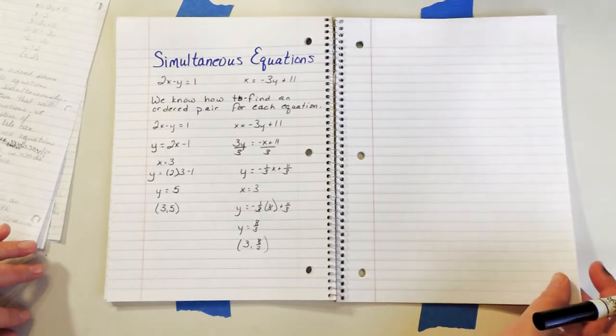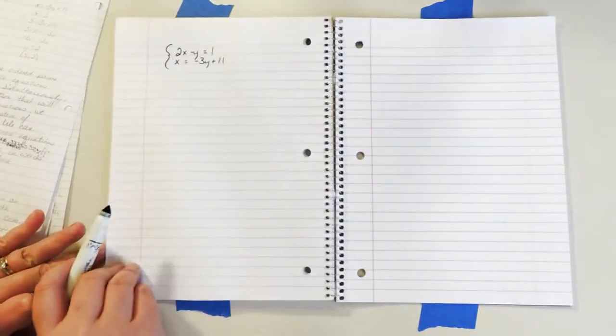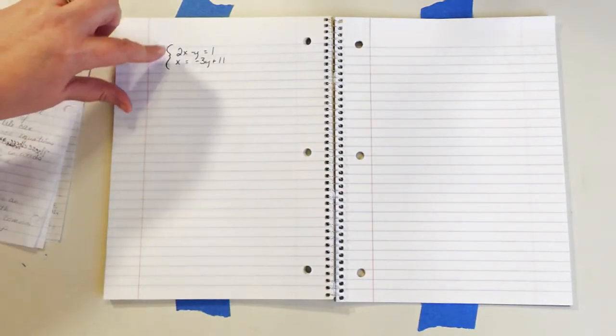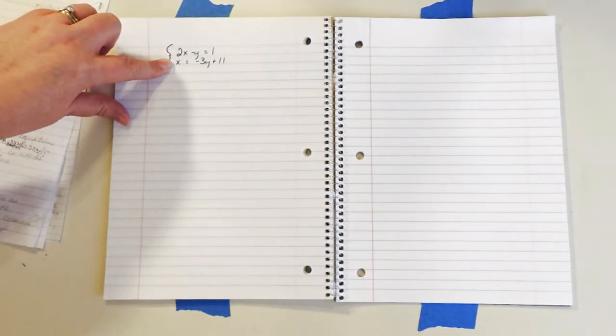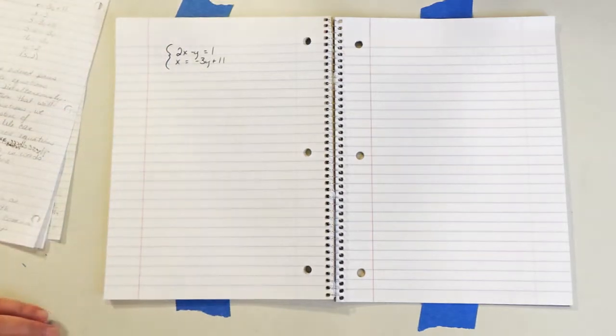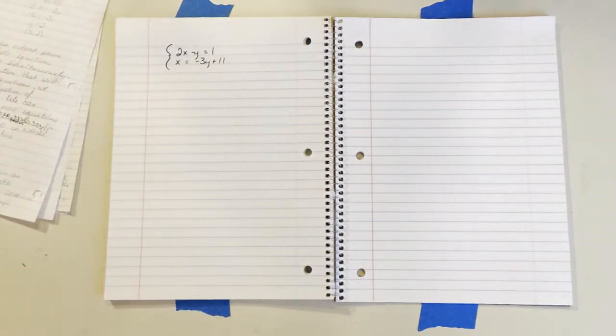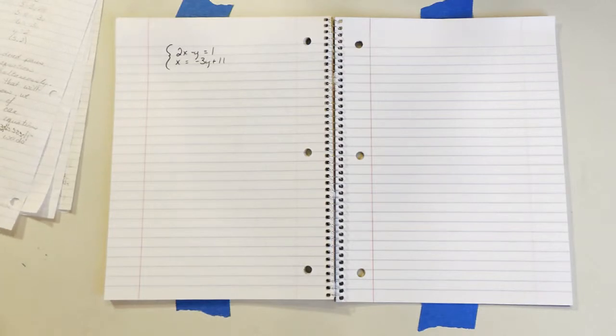We write simultaneous equations by setting them up like this. Here's 2x minus y equals 1. x equals negative 3y plus 11. We put a brace in front of them to show that we're going to solve them simultaneously. And what we're going to look for is an ordered pair shared by both equations. If there isn't a common ordered pair, we will end up with a false statement like 1 equals 3. And in that case, the graphs will never meet.